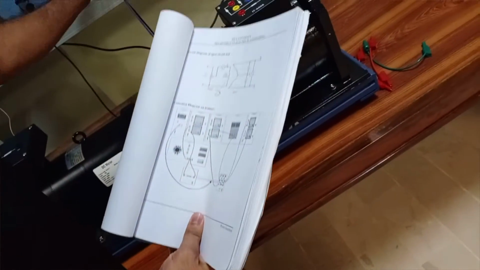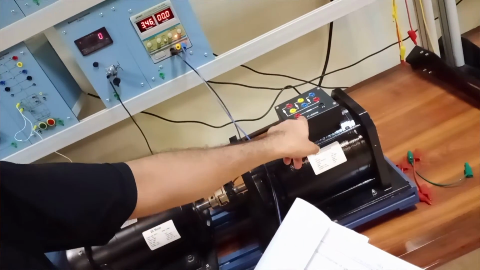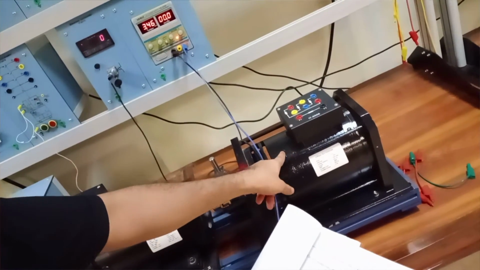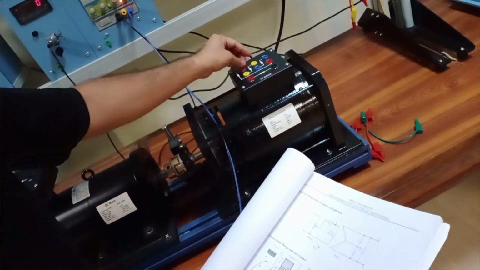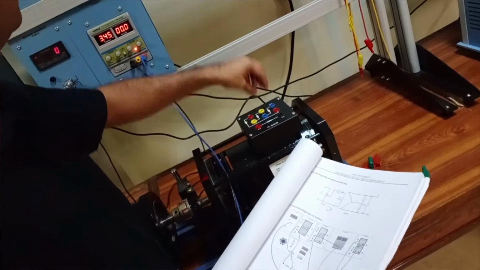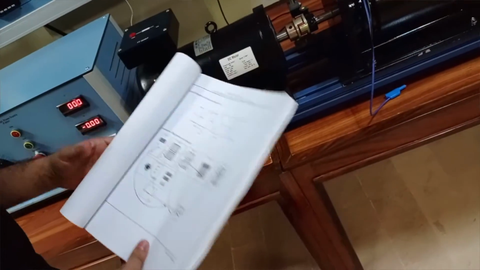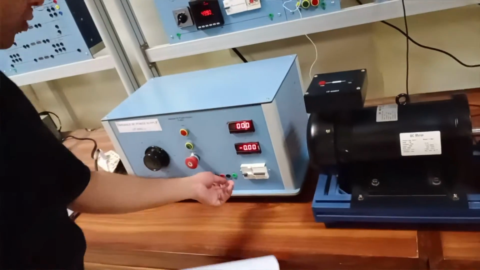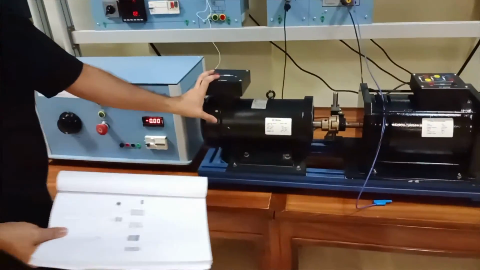We need this field excitation source, positive and negative, which will be connected to the field winding of our alternator. And this is the stator, from which we can take two wires to connect a voltmeter in parallel across it to measure the no load voltage. And this is the prime mover portion.